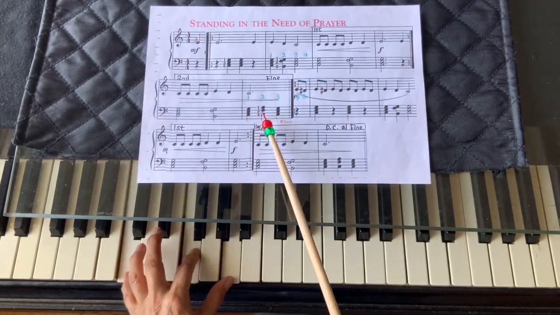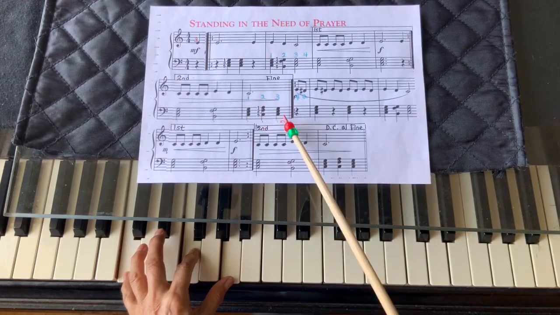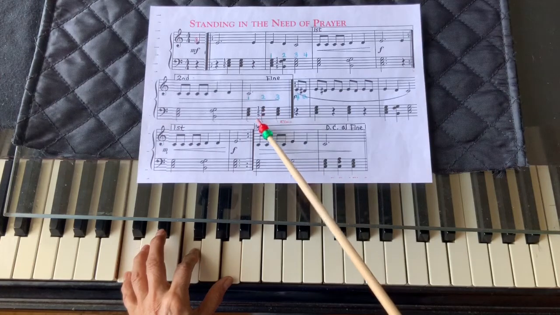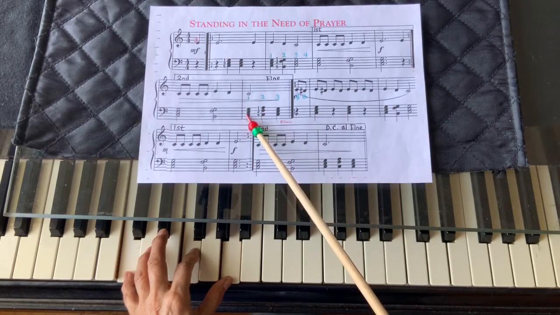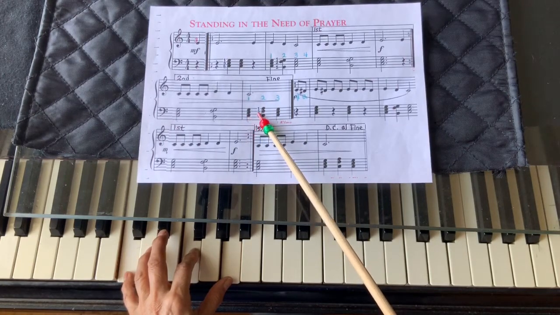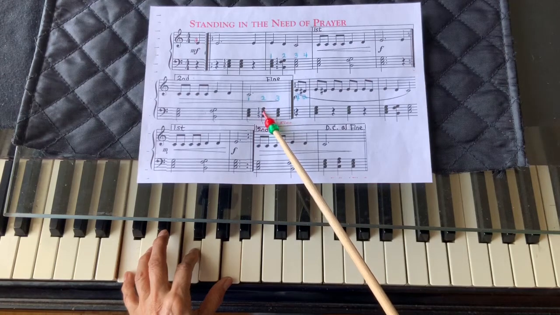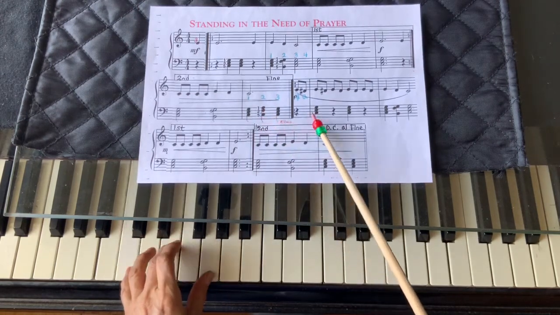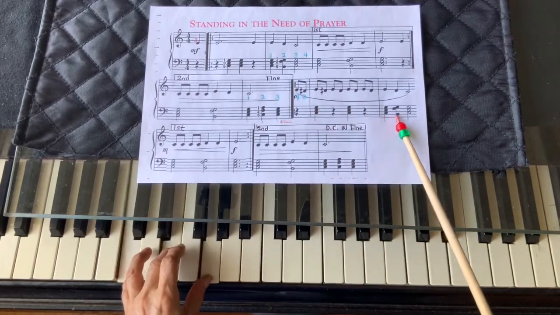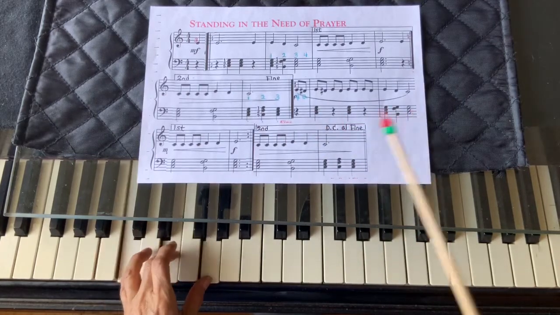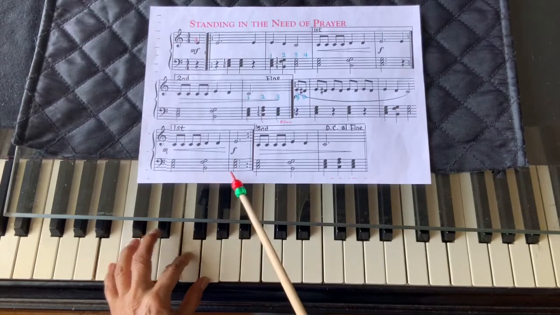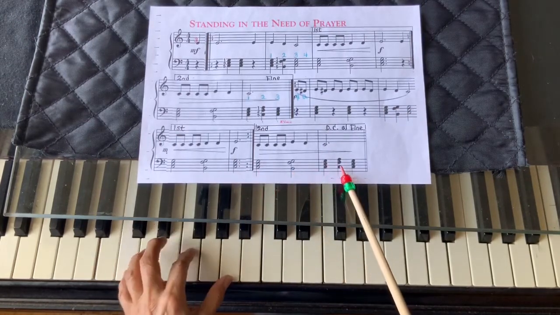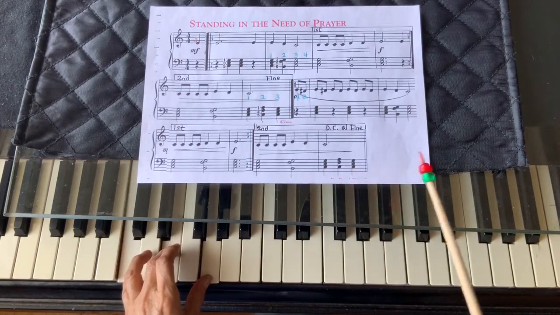Here is a new one, subdominant, okay? That's F, A, C. F is the fourth note of C major. 1, 2, 3, 4. So that's 4, which is subdominant. And tonic, tonic, tonic, dominant 7th, tonic, tonic, dominant 7th, tonic, subdominant, tonic. Okay.